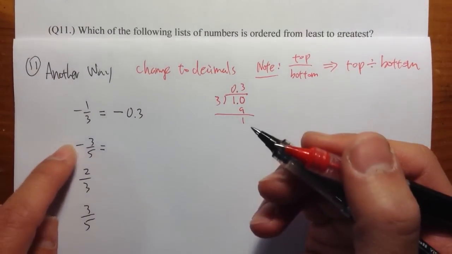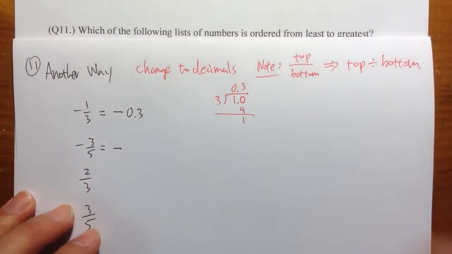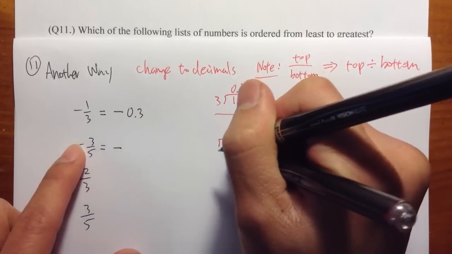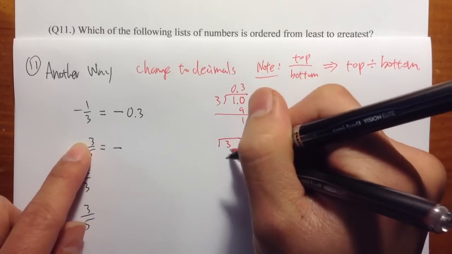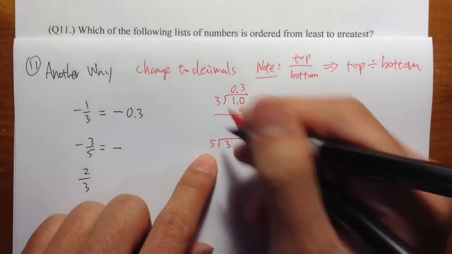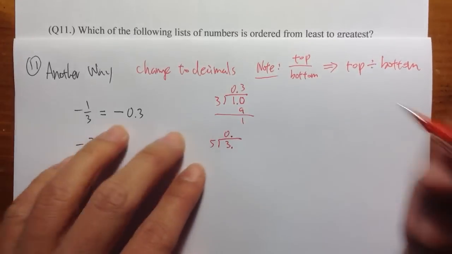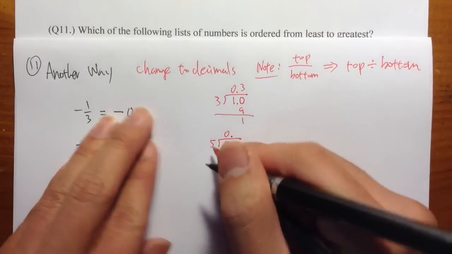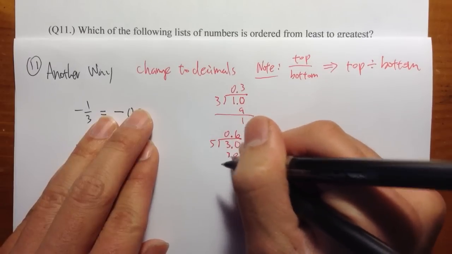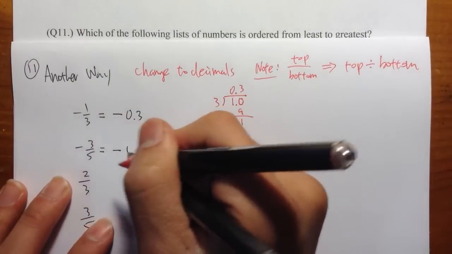Second one, I have negative 3/5. I know the result is going to be negative. Let me do the 3/5 right here. I put the 3, the top number, inside, and 5 on the outside. 5 goes into 3 0 times. Put a decimal point and line it up with the decimal point. Put a 0 after the 3. 5 goes into 30 6 times. 6 times 5 is 30. When you subtract, the remainder is 0, so we are done for sure. This is 0.6.